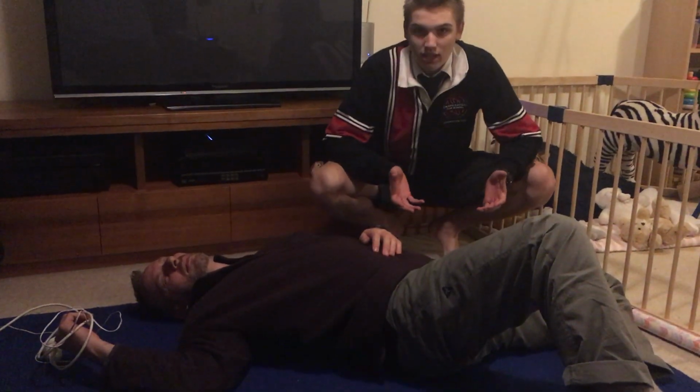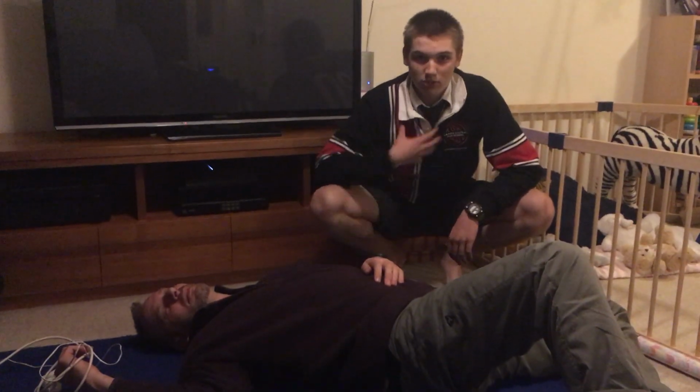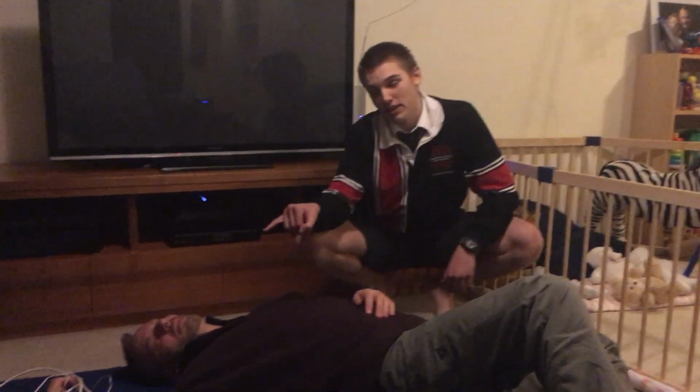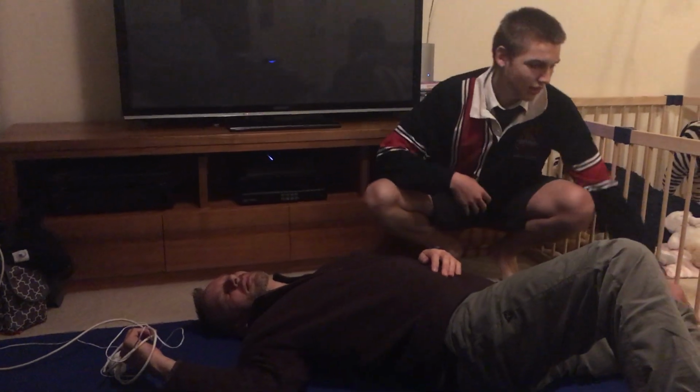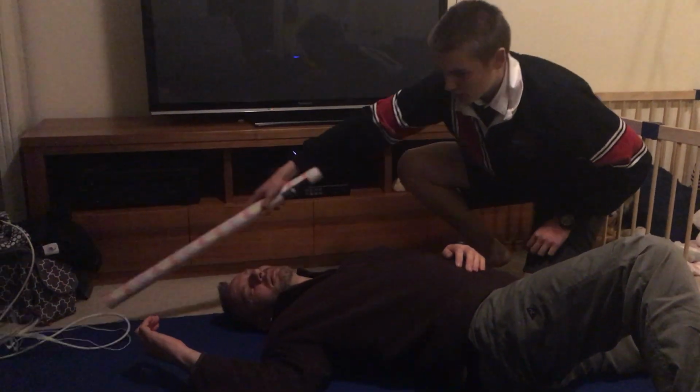Okay, so when you have an unconscious casualty, we can see that there's no one around when he was rendered unconscious, but I'm going to do a body assessment, make sure there's no danger to myself, to the casualty, and then to other people. So I can see that there is a power lead in the casualty's hand, which leads me to believe that the casualty has electrocuted himself, which I'm going to remove without touching.